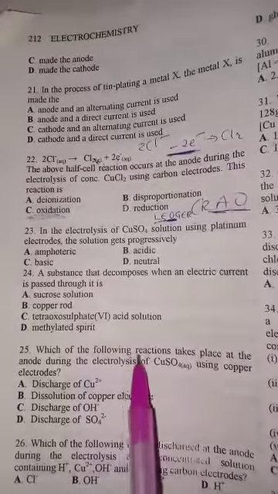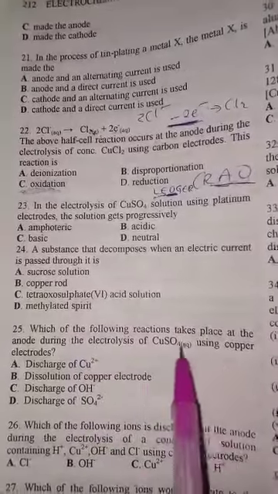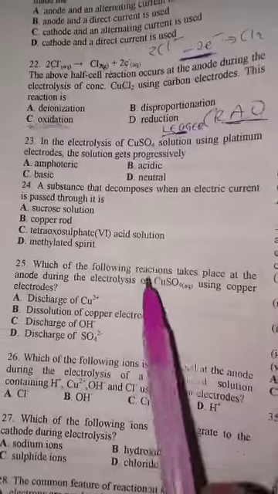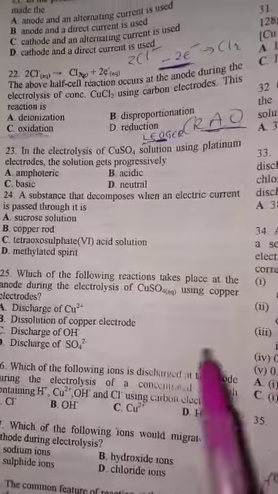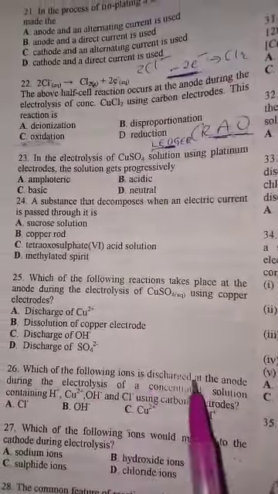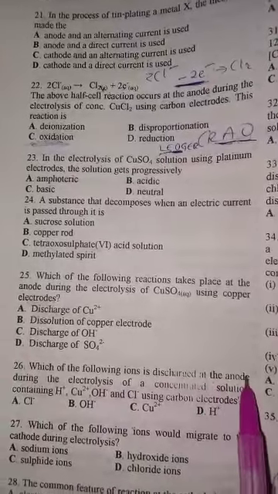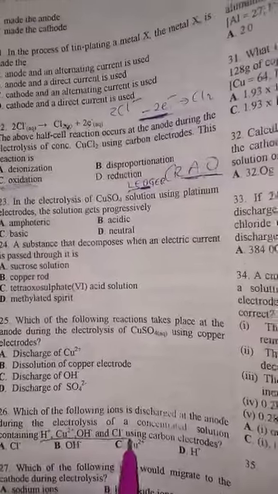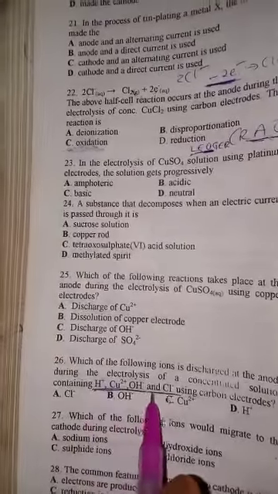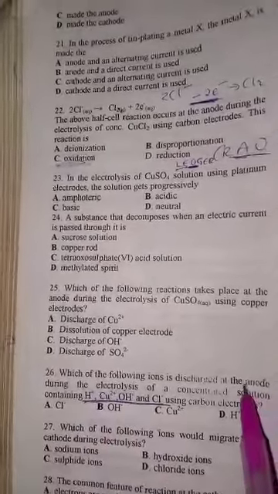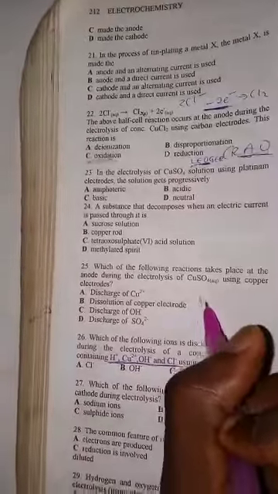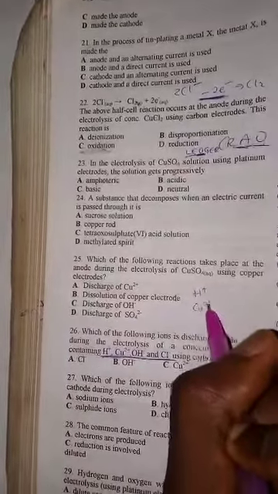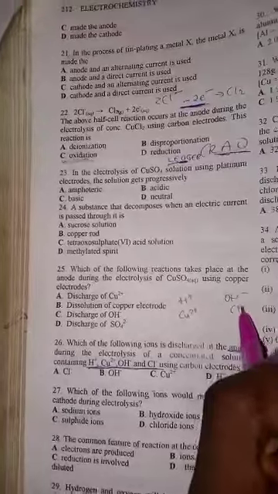They said which of the following reactions takes place? Okay, I'm coming back to this. We've not done this case. Then the next question: which of the following ions is discharged at the anode? Yes, we have an ion containing these four things: H plus, Cu2 plus, OH minus, and Cl minus. Then they said what will be discharged at the anode. So write it, analyze it.